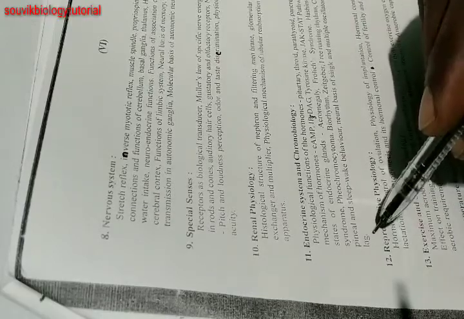Next, free running rhythms, circadian rhythm in adrenal, pineal and sleep-wake behavior, neural basis of single and multiple oscillators of circadian rhythm, jet lag.